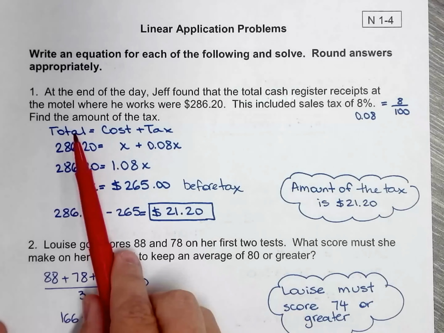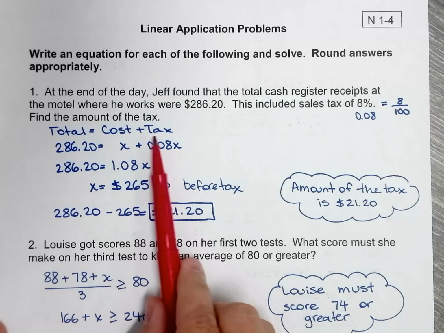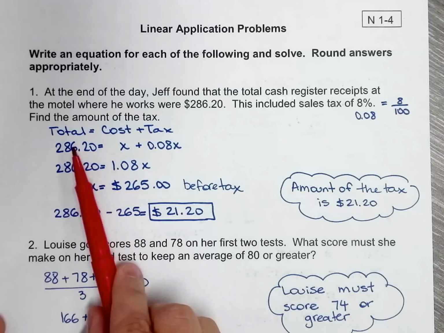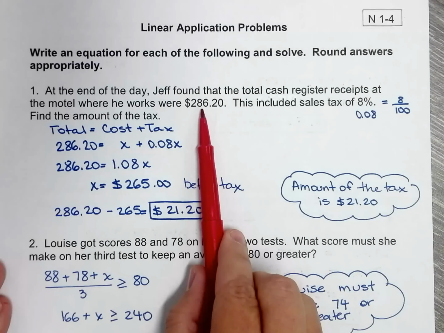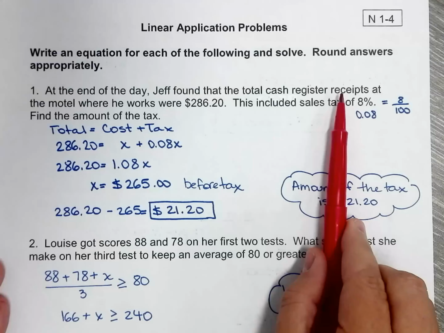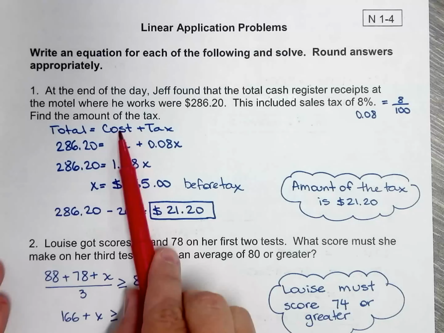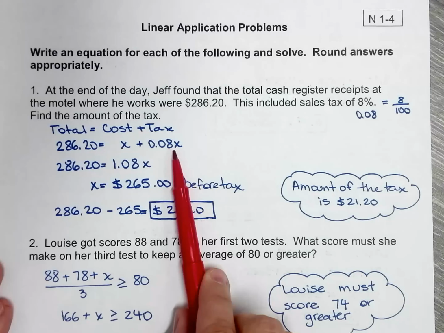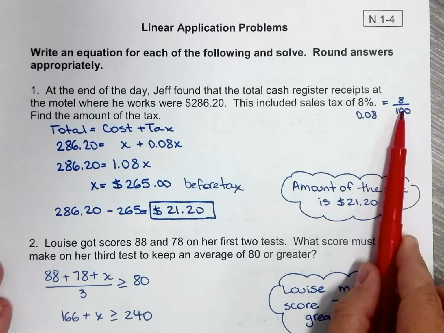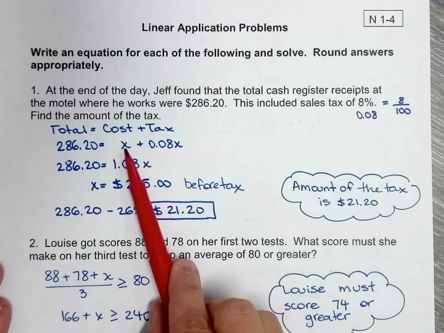So I know the total is the cost plus tax. And I know the total was 286.20 because it was given to me. It told me that the total cash register receipts was this. Cost, I don't know. And I also don't know the amount of tax, but I do know it's 8% of whatever the cost is.